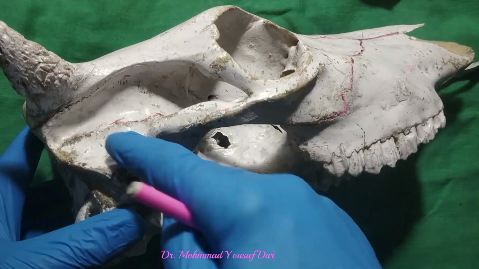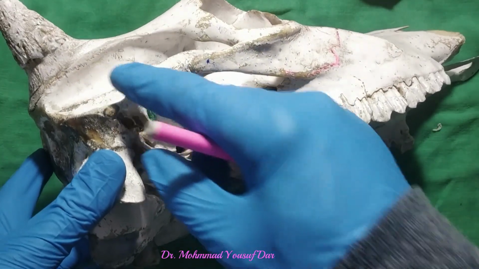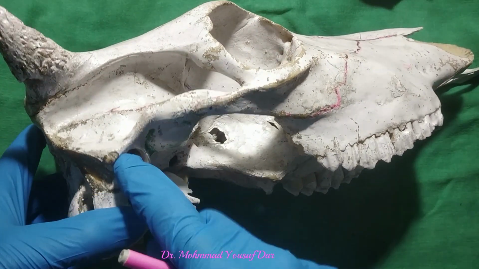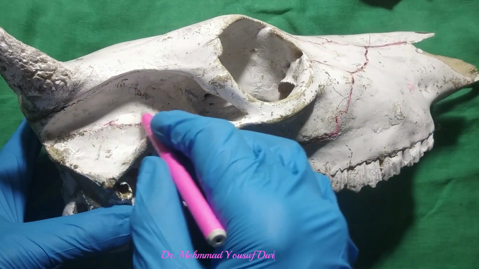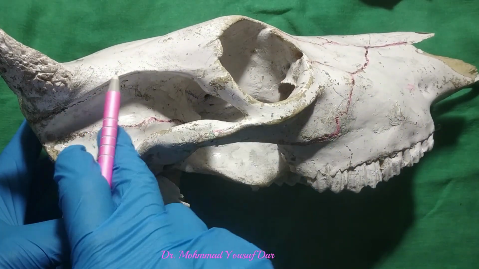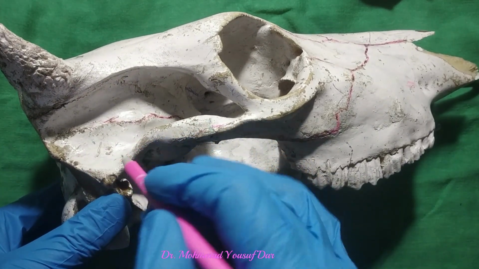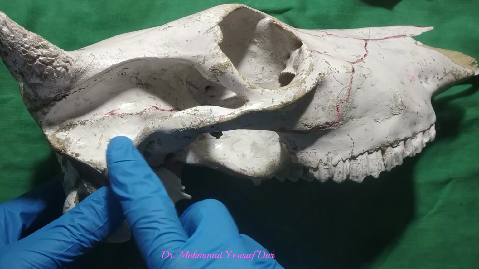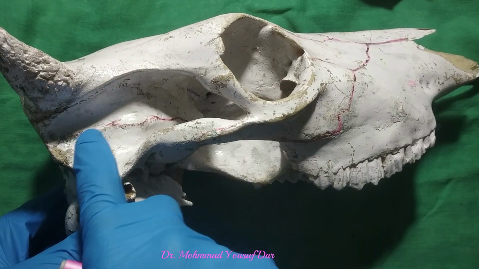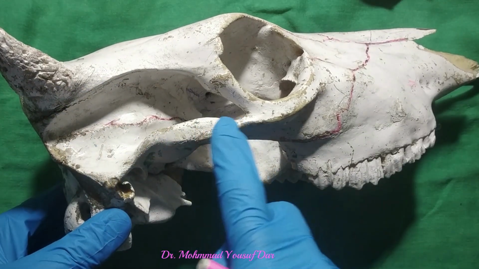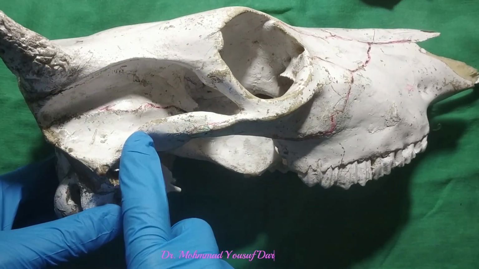Now, these two parts are completely fused, so they remain fused at the time of birth. Now coming to the squamous part of the temporal bone. The squamous part is comprised of two parts. One is the body and the other is the zygomatic process. This is the body and this is the zygomatic process. So there are two parts: the body and the zygomatic process.